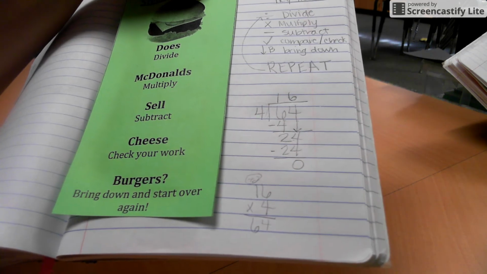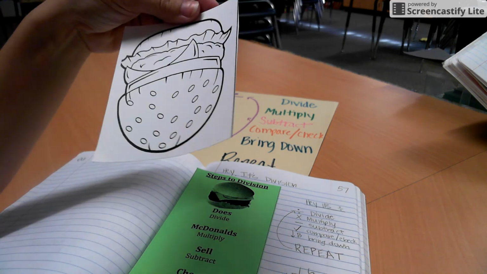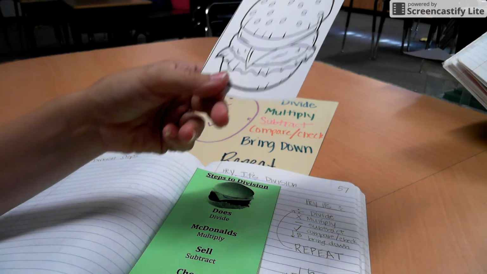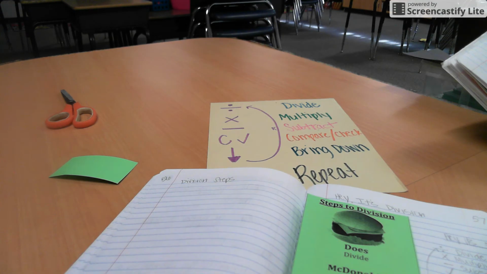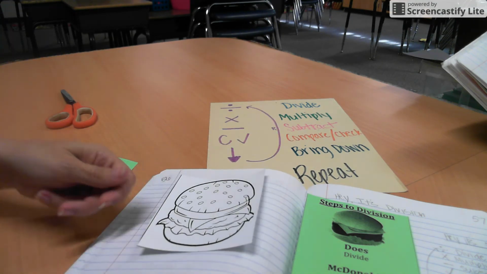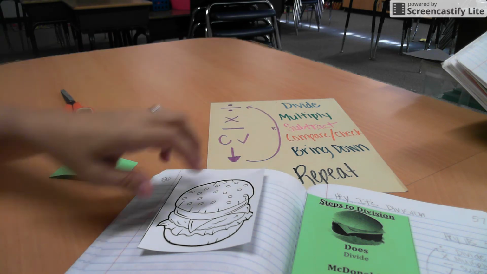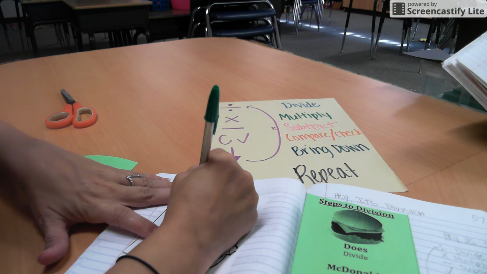Okay, I want you to pause the video and get your cheeseburger. We're going to add some notes to our cheeseburger and we're going to come to this other side and do a couple more problems. All right, on our cheeseburger, we are going to put our same steps from our bookmark.